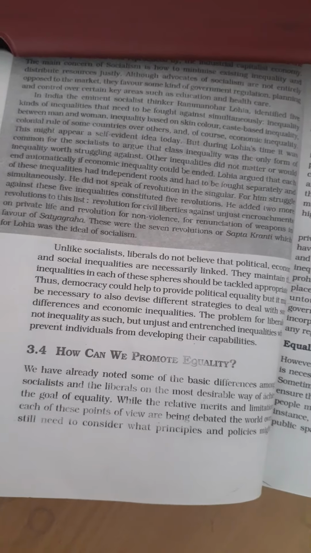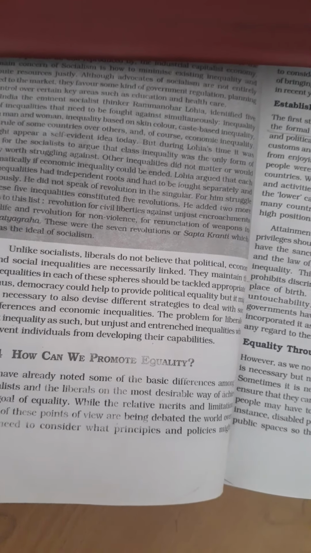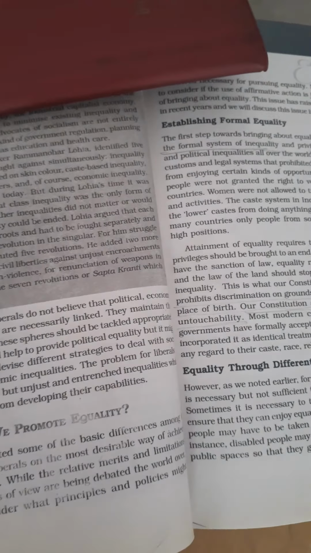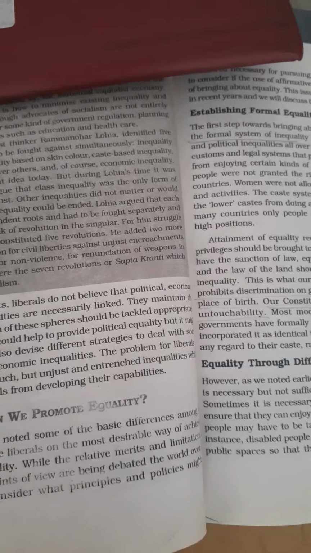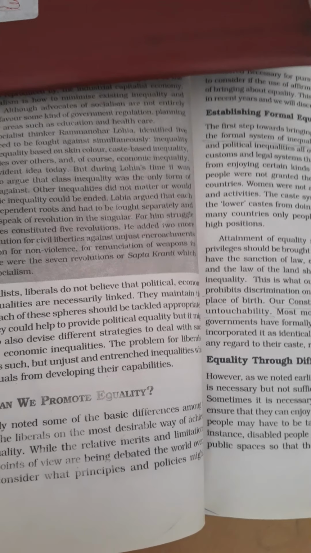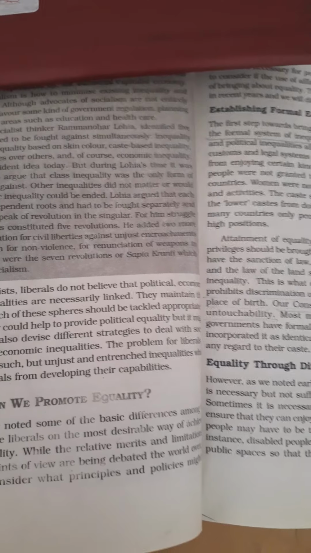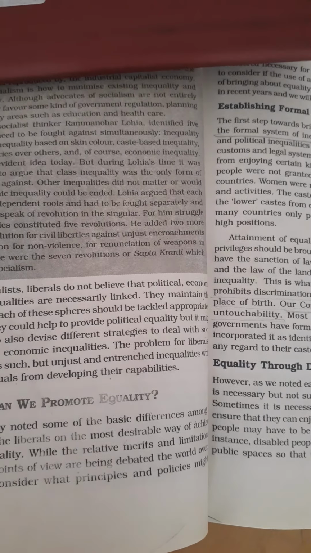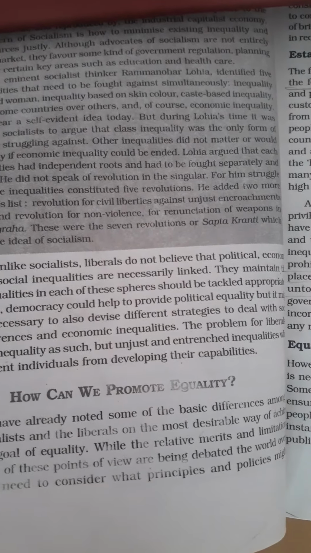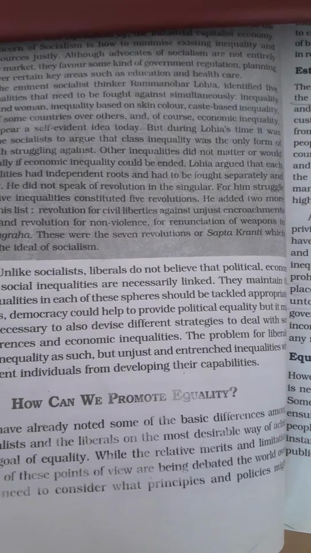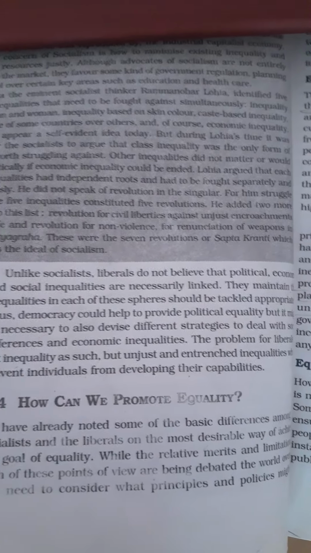Equality can be promoted to establish formal equality through different treatments. The affirmative, that is the positive actions, can also help to reduce inequality in our society. Formal equality is the first step to establish equality: to have a formal system of ending inequality and privileges. Like Indira Gandhi's government abolished the privy purse provision. So it enhanced equality in our society, or the removal of untouchability, it is also helpful.